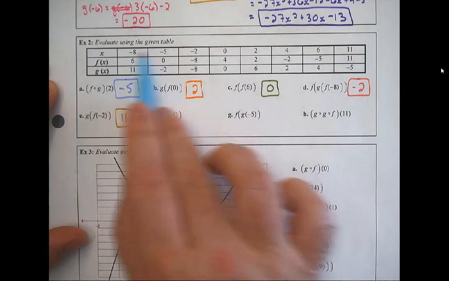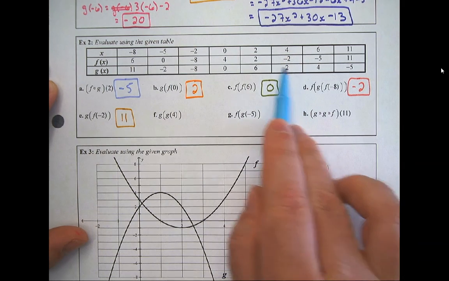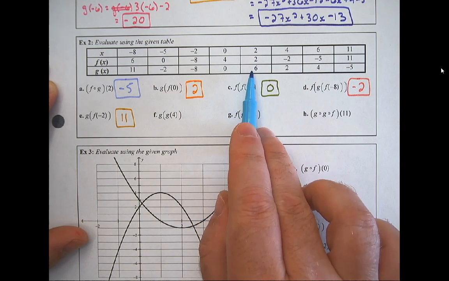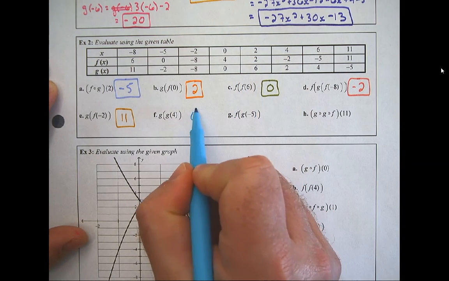G is 4, so my input is 4. My output is 2. That becomes my new input, 2, but we're going to G again, so this should be 6.